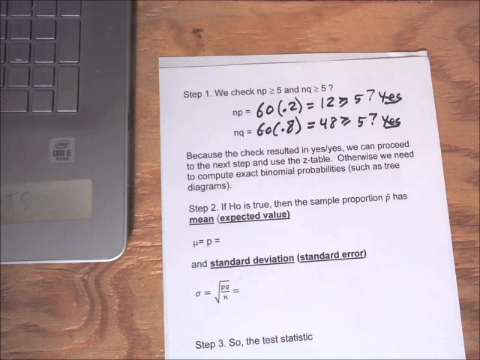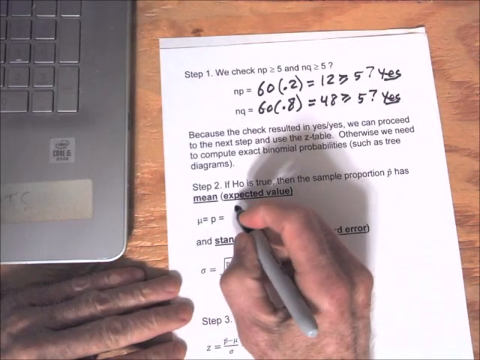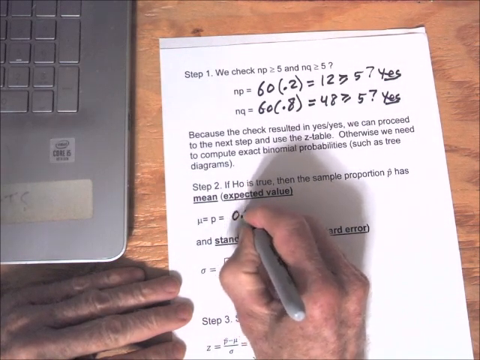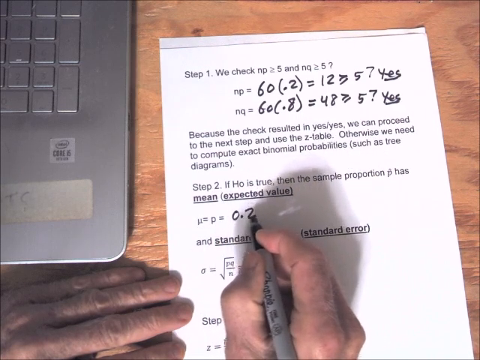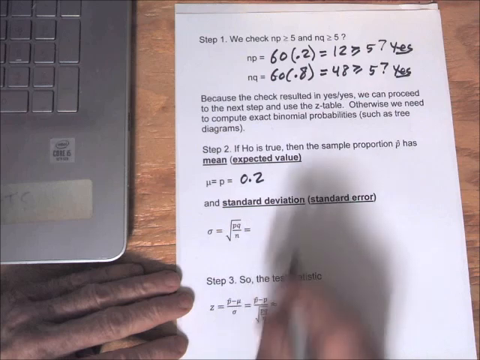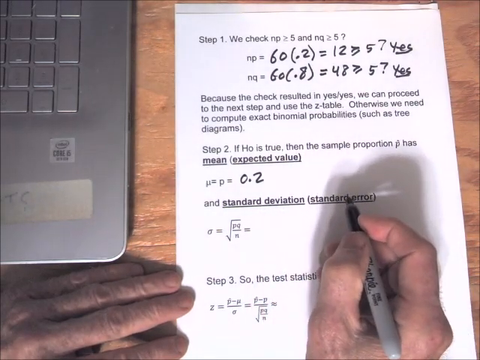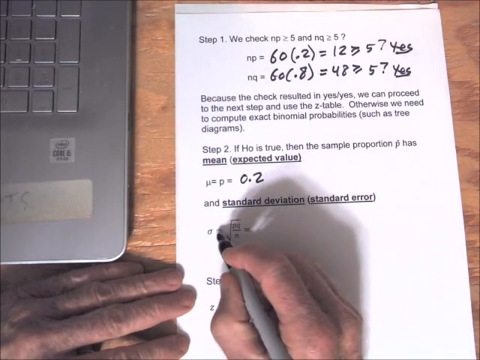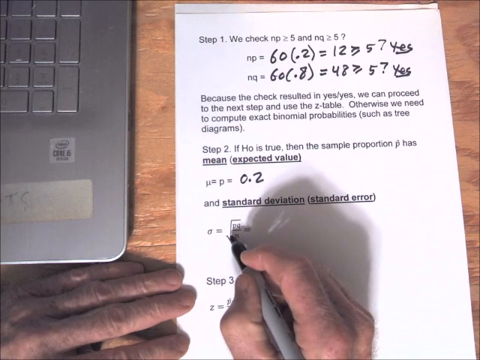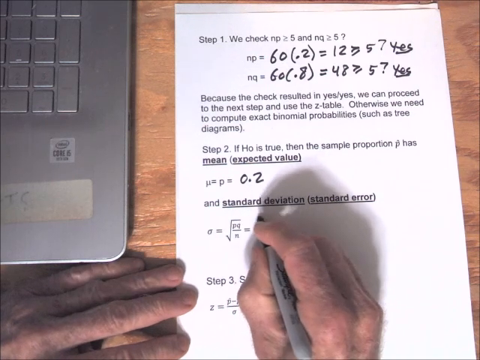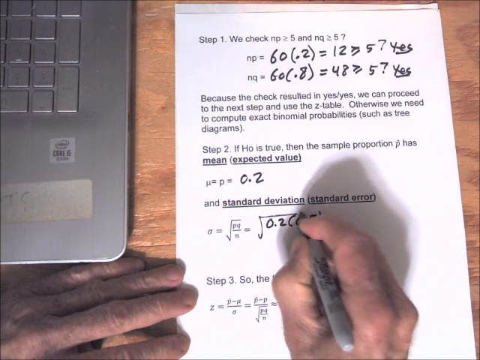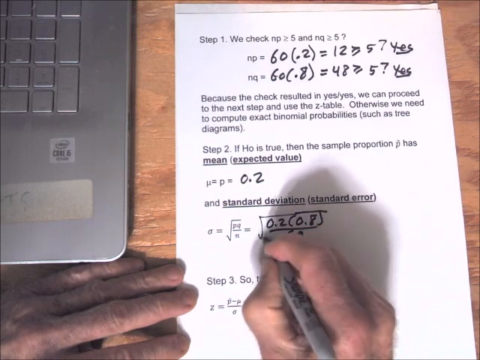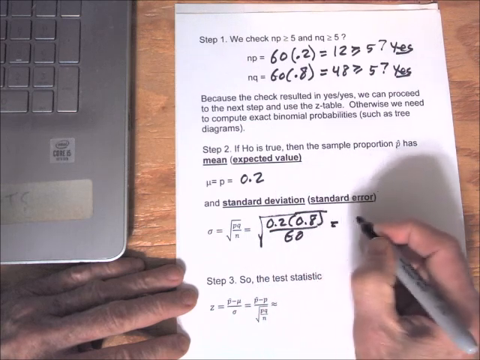The next step: if H0 is true, the sample proportion p hat has mean or expected value of 0.2. So if Maddie is just guessing, in the long run we would expect Maddie to get 0.2 right. And then the standard deviation of p hat, sigma, equals the square root of pq over n. So that's going to be 0.2 times 0.8 divided by 60, and we can put these in a calculator.